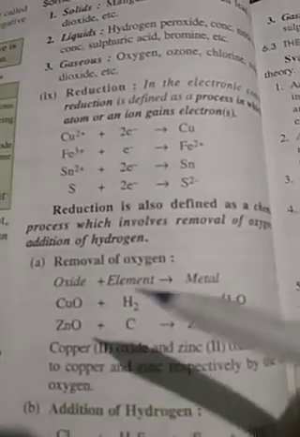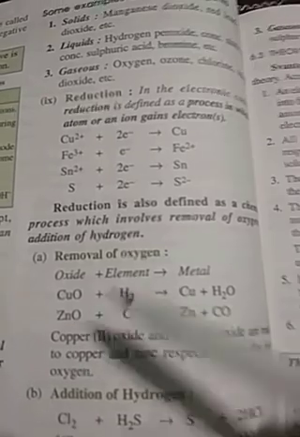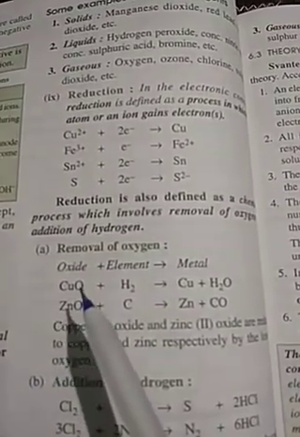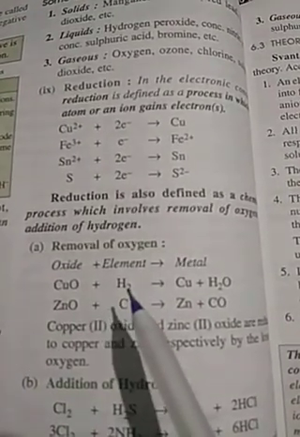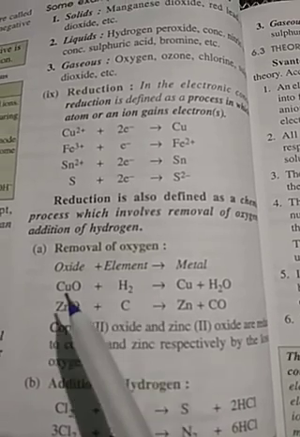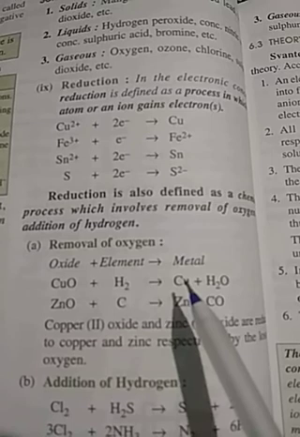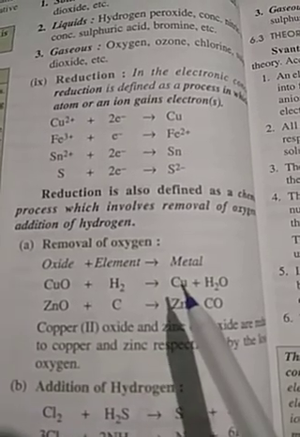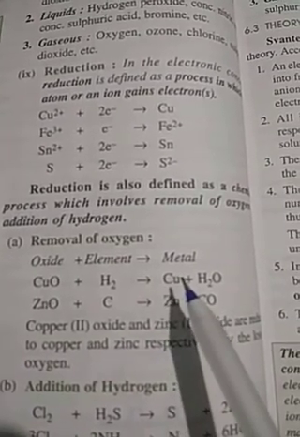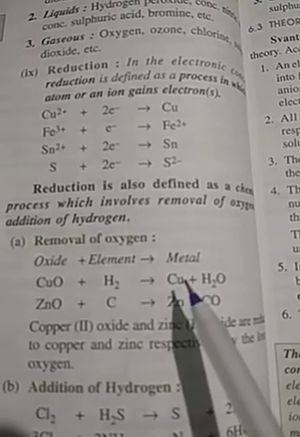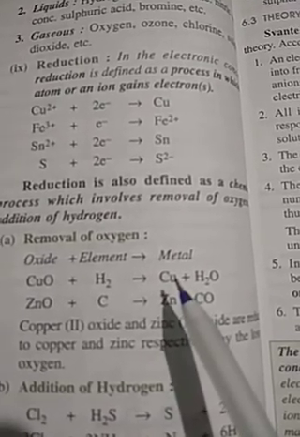If we see here, copper oxide reacts with hydrogen. Copper was associated with oxygen, but that oxygen has been removed.